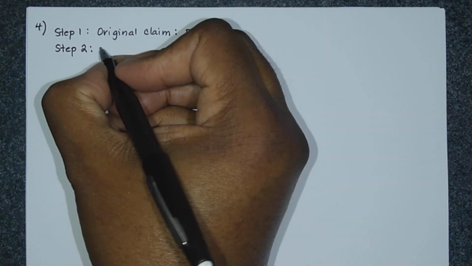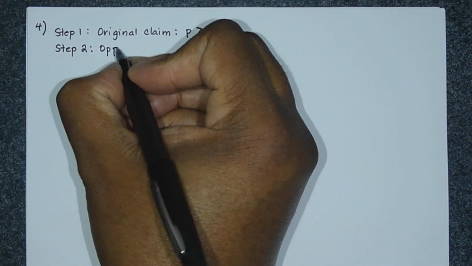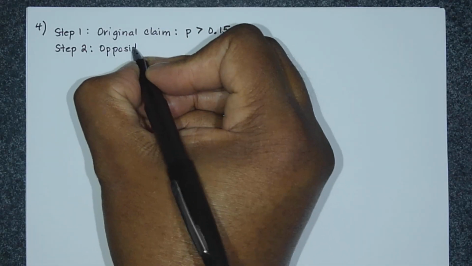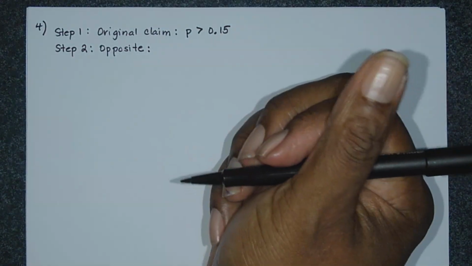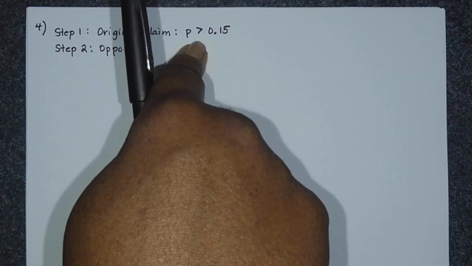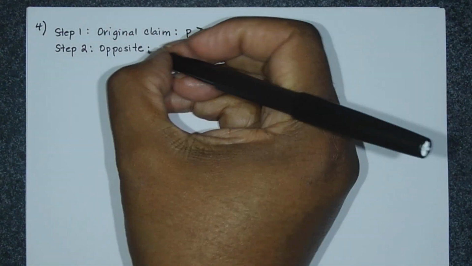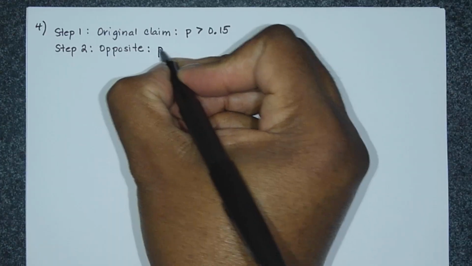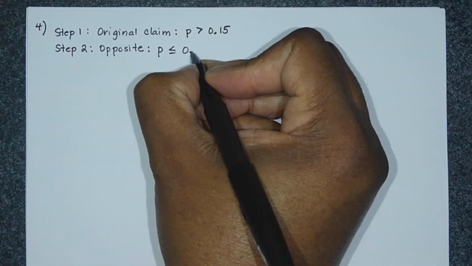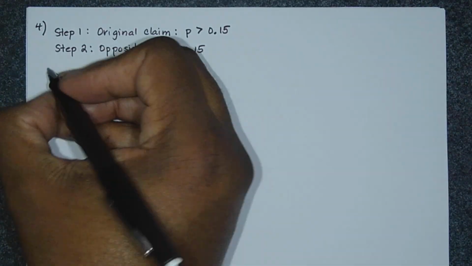Now, step number 2 is the opposite of the original claim. So that's my original claim. What would be its opposite in symbolic form? Less than or equal to. So it'd be p is less than or equal to 0.15.